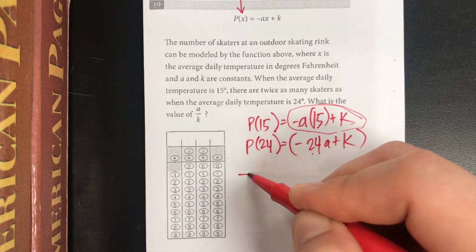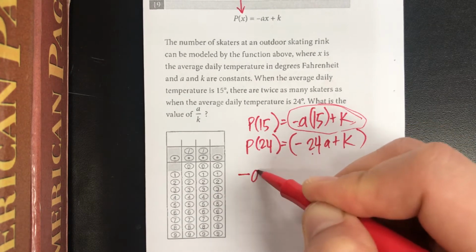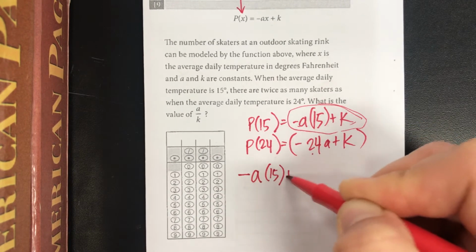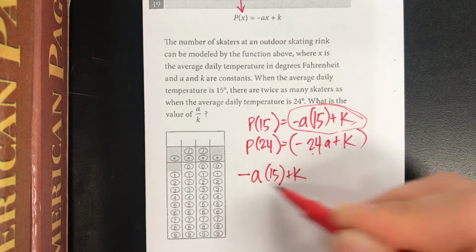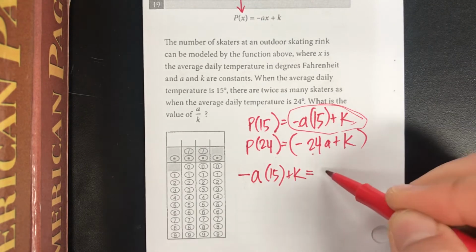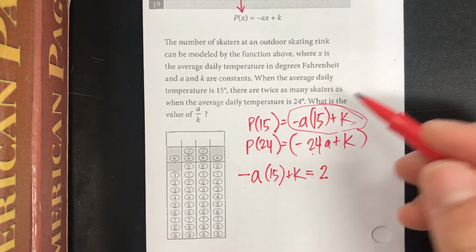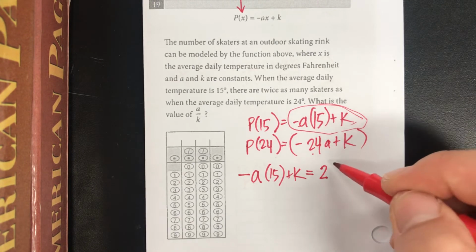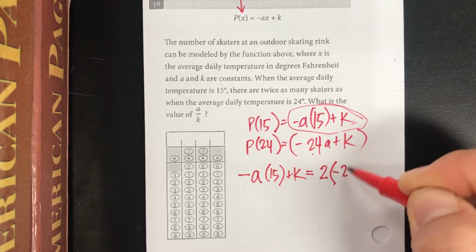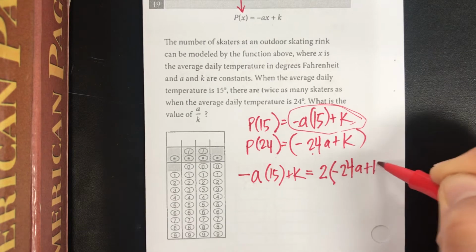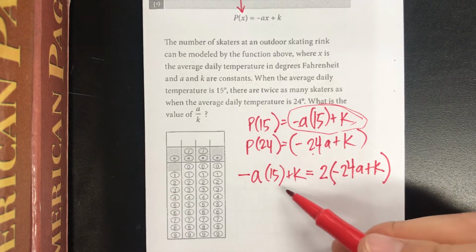So when it is 15 degrees, which is negative A, 15 plus K, when it is at this temperature, it is going to equal twice the temperature of when it's 24. So that's why we do this right over here.